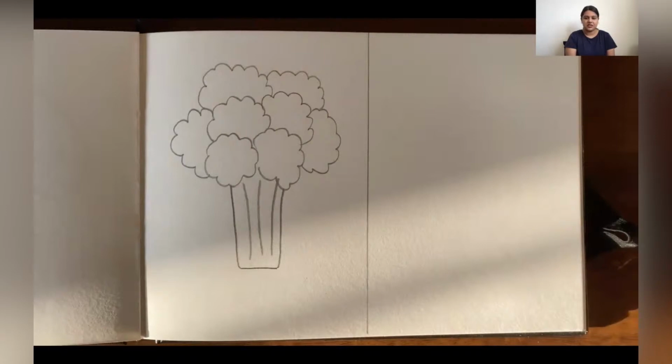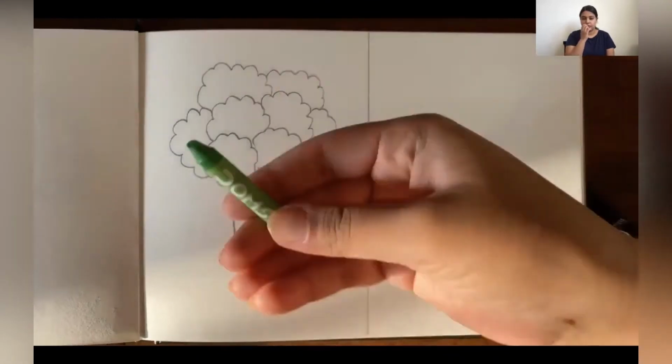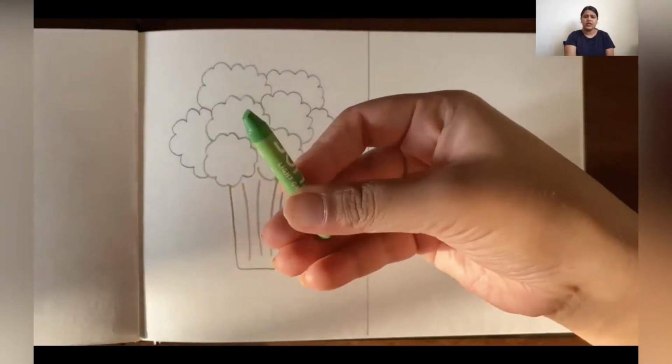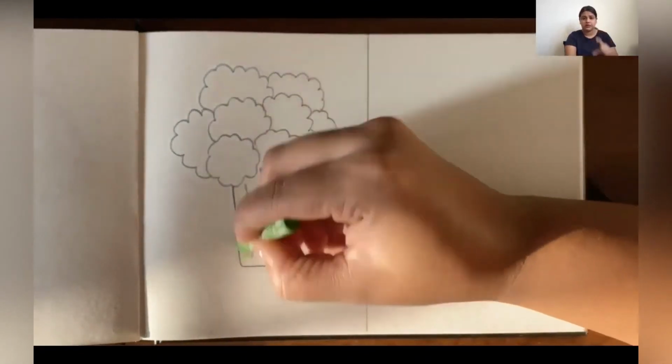Well done. Everybody's done a beautiful, beautiful job. So now, since everybody's done, we're going to move on to the coloring part of today's broccoli. If you've made any mistakes, correct them now, because you won't be able to erase after this. The first color that I'm going to take is light green. I'm going to take the light green and do the bottom part of it.